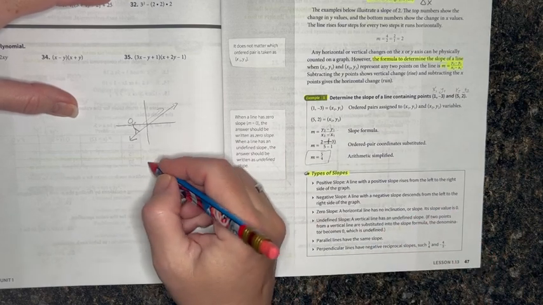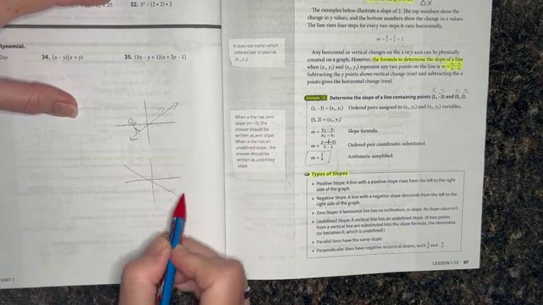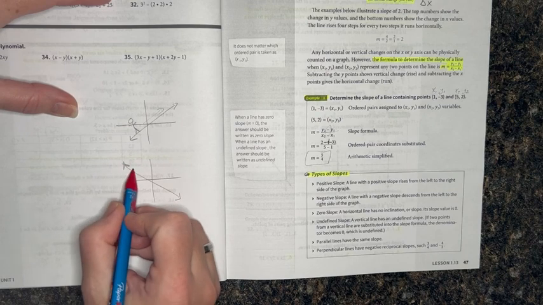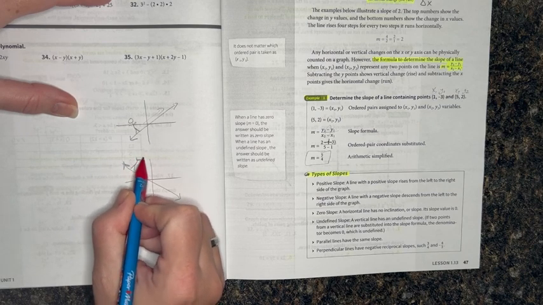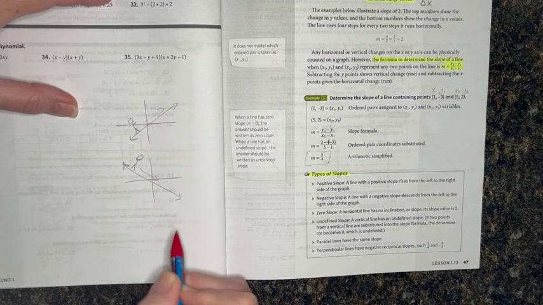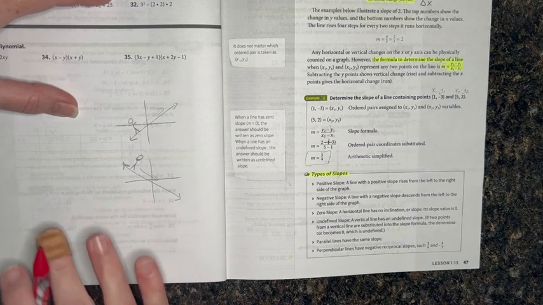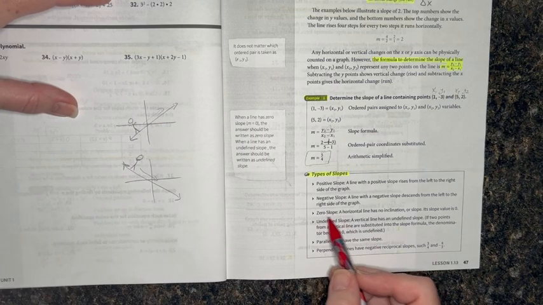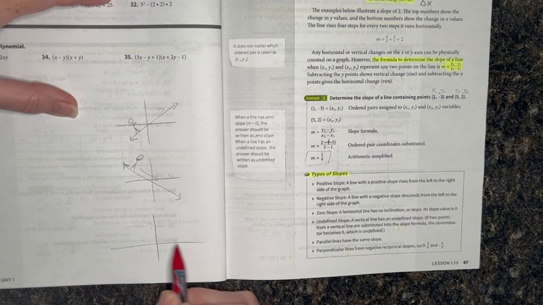A negative slope would be the opposite. It's a line that looks like this. If you were standing on the line, you would be walking downhill. That's a negative slope. A zero slope is a horizontal line with no inclination.